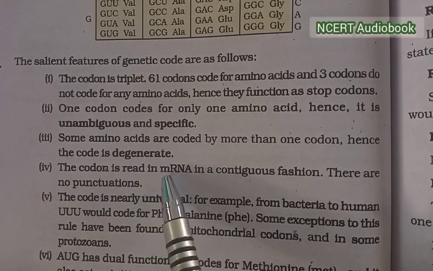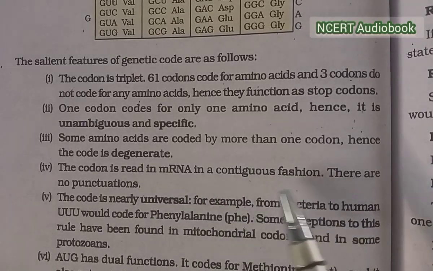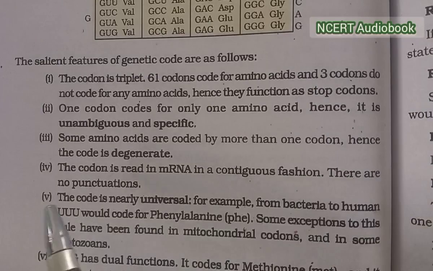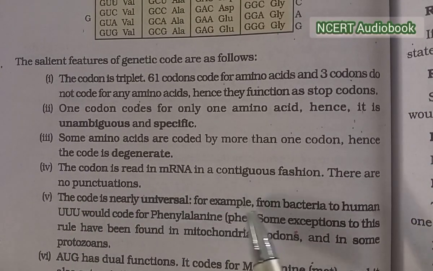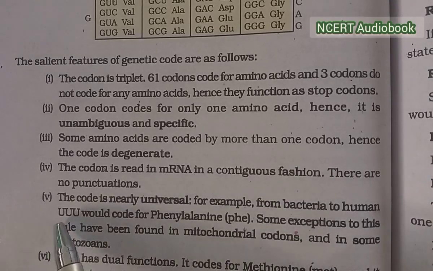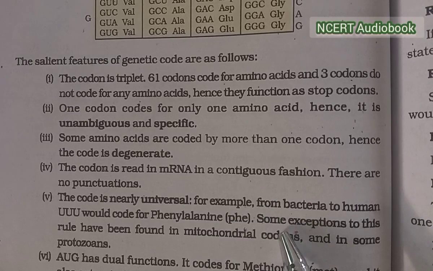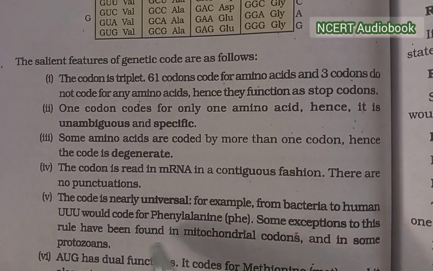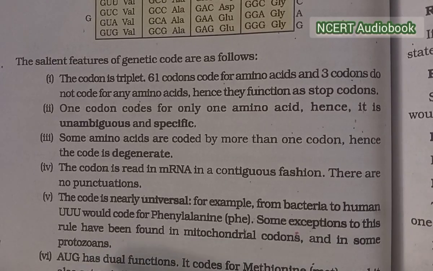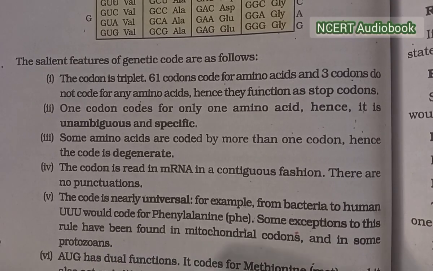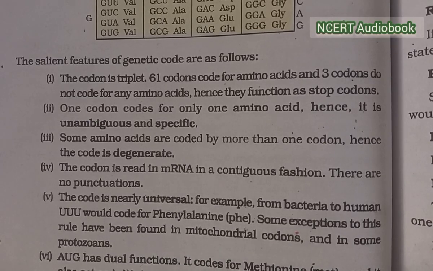The codon is read in mRNA in a contiguous fashion. There are no punctuations. The code is nearly universal. For example, from bacteria to human, UUU would code for phenylalanine. Some exceptions to these rules have been found in mitochondrial codons and in some protozoans. AUG has a dual function. It codes for methionine and it also acts as the initiator codon.